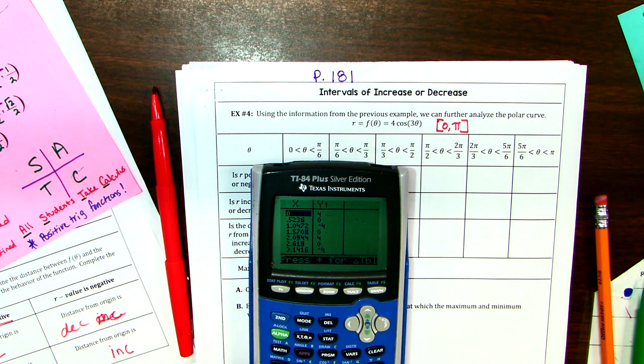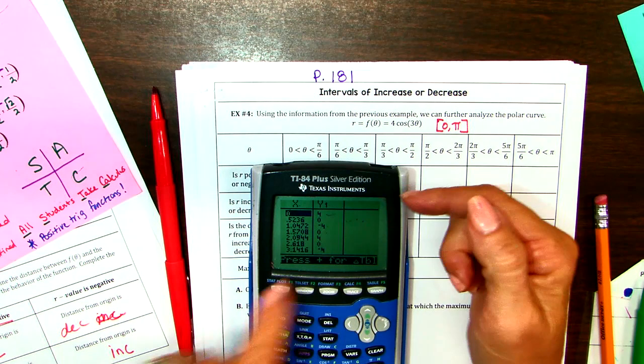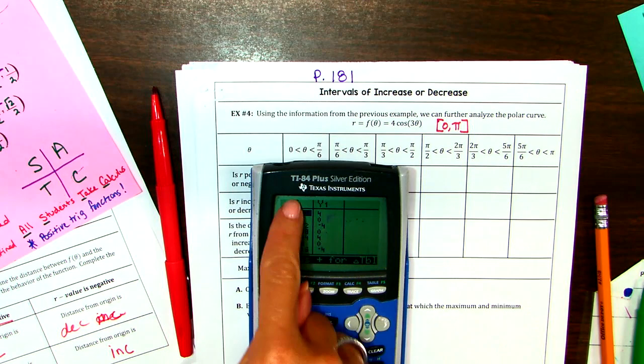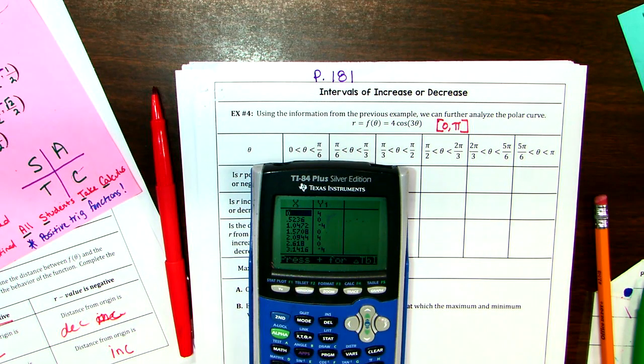But pi over 6 is a very safe bet for most graphs because we hit a lot of those angles. Okay? So what you're seeing here really, really nicely in numeric form is your up, middle, down, middle, up. Look at your r's, which are now the y's on here. So these are your thetas. These are your r's, even though it says x and y.